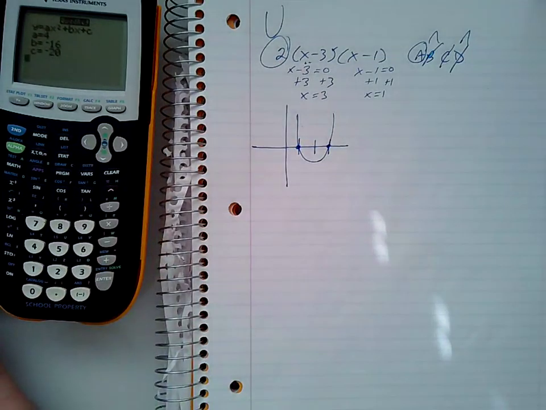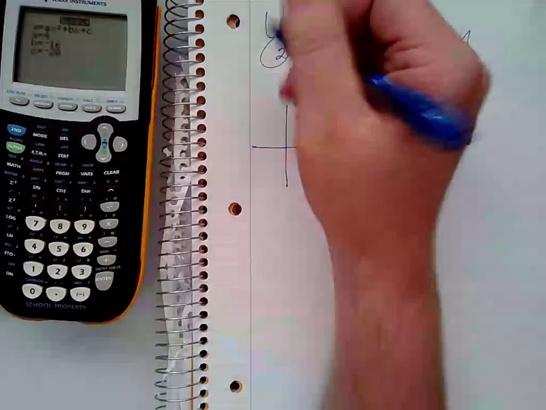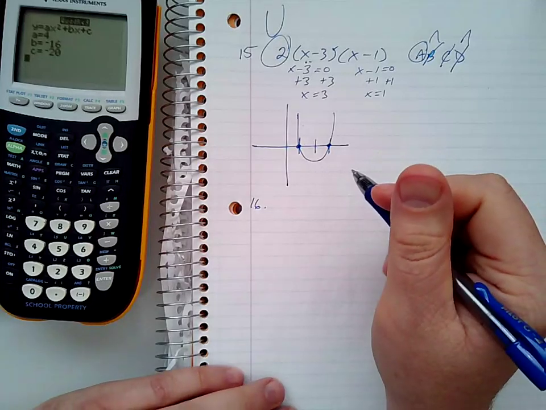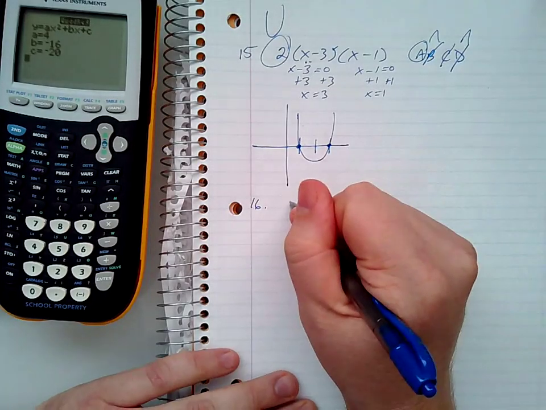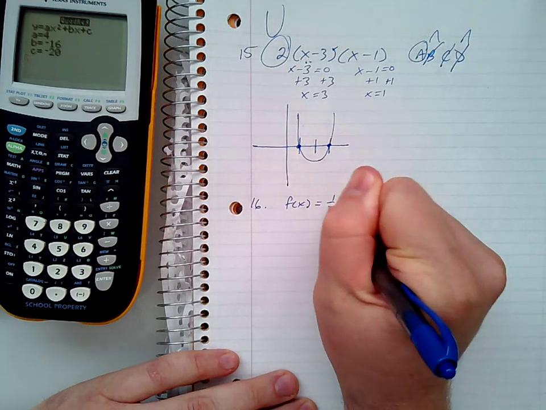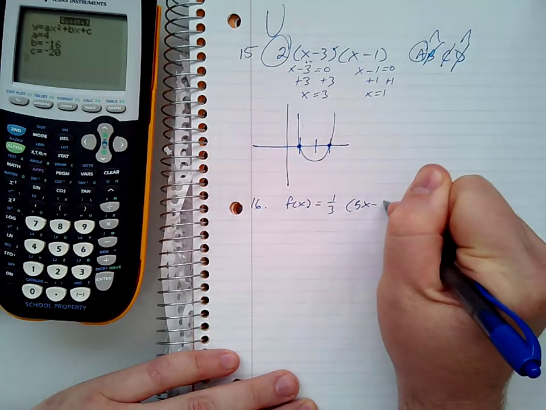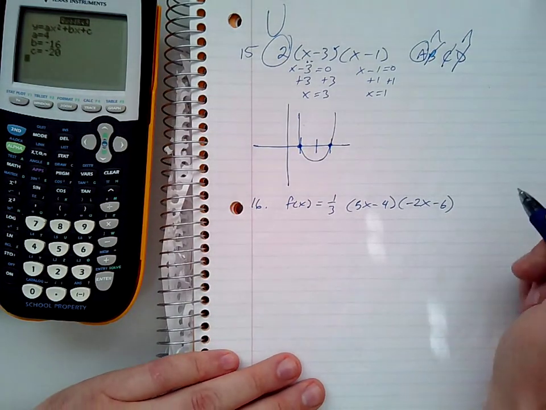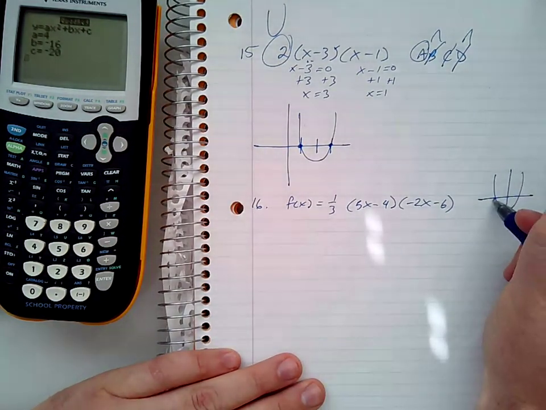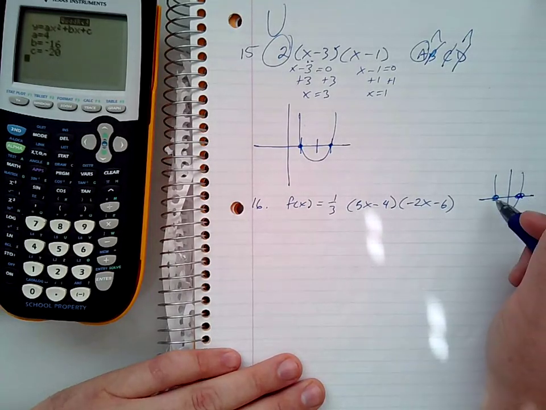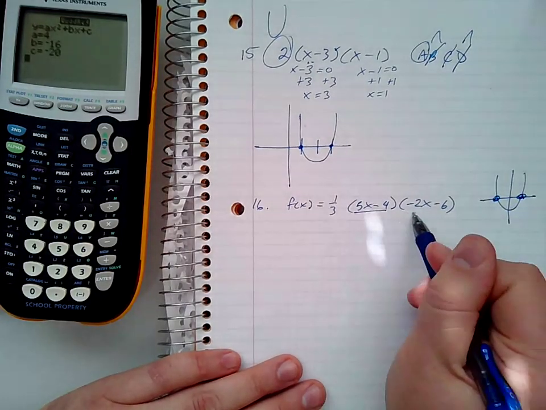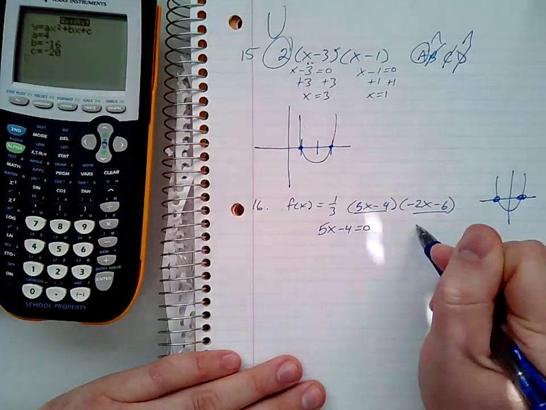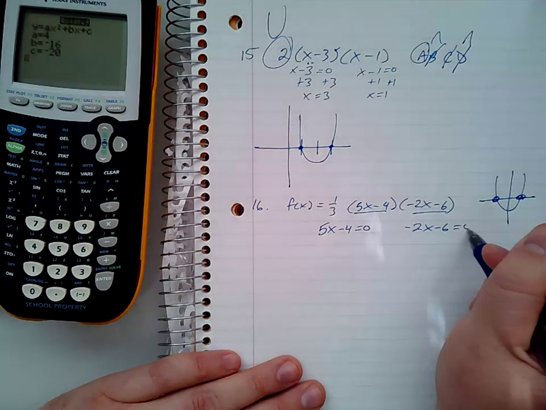All right, number 16. That was 15, number 16. What are the zeros of the following quadratic function? What are the zeros? It says f(x) = 1/3(5x - 4)(-2x - 6). The zeros, once again, are the x values when y is equal to 0. So we're going to use the zero product property with each of these. It's going to say 5x - 4 = 0 and -2x - 6 = 0.